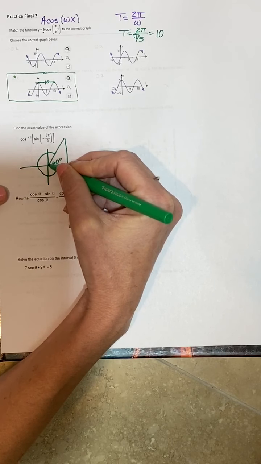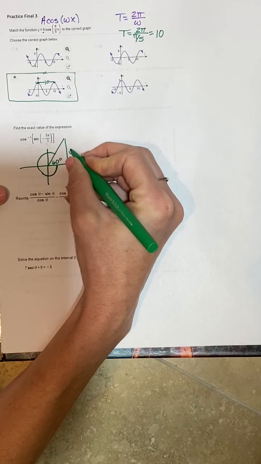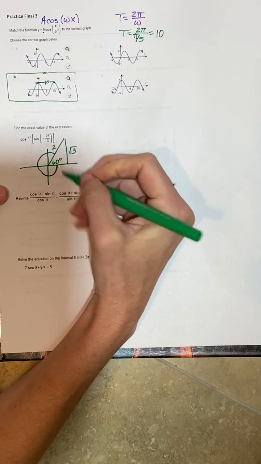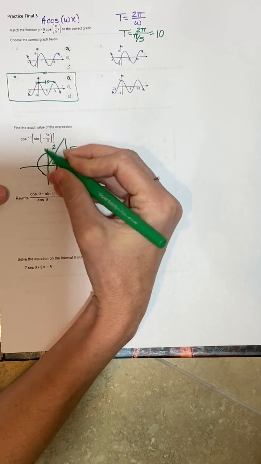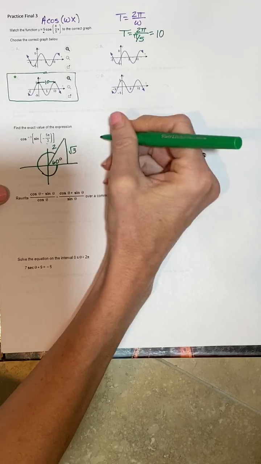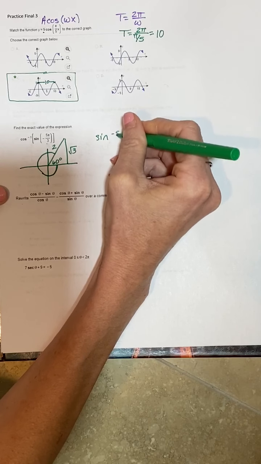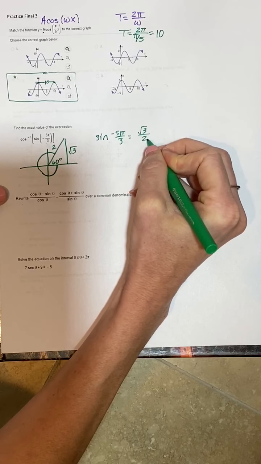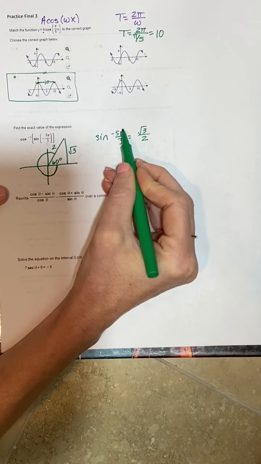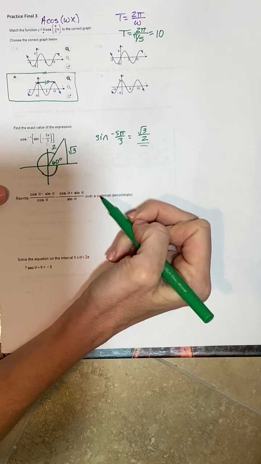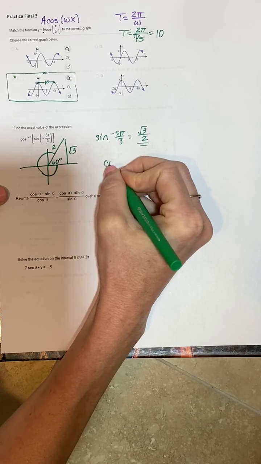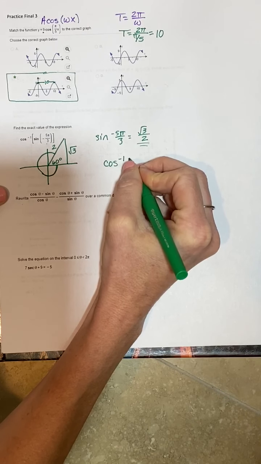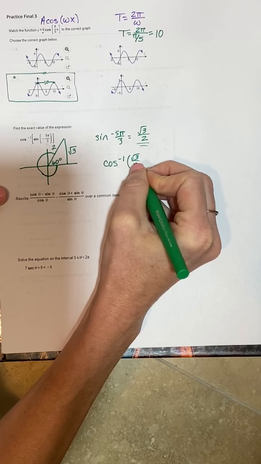So what is my sine of 60 degrees? It's the square root of 3 over 2. So now my sine of -5 pi over 3 equals square root of 3 over 2. I replace this with square root of 3 over 2 and I focus on cosine inverse of square root of 3 over 2.